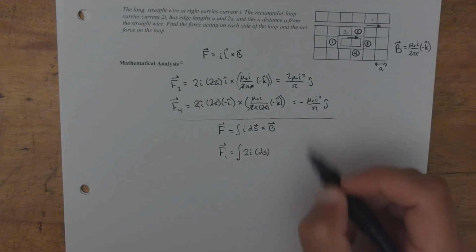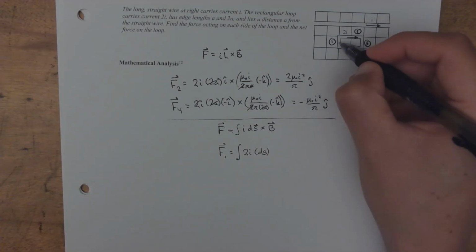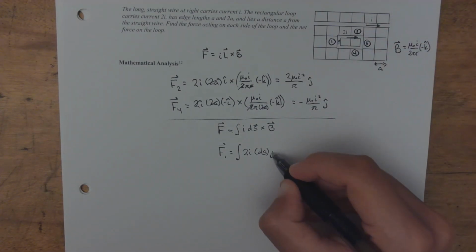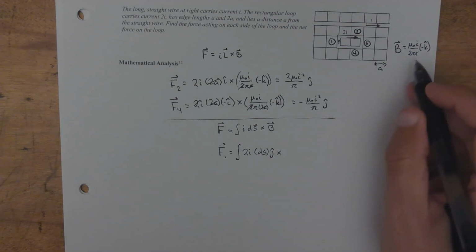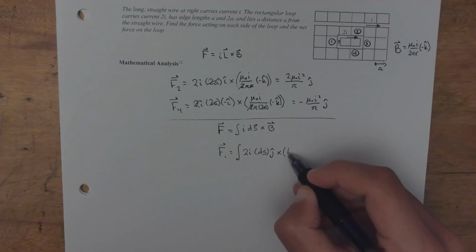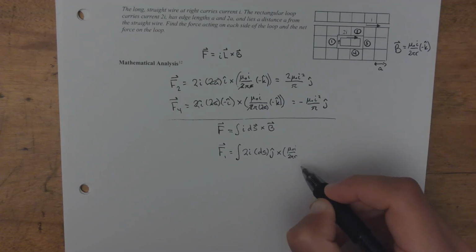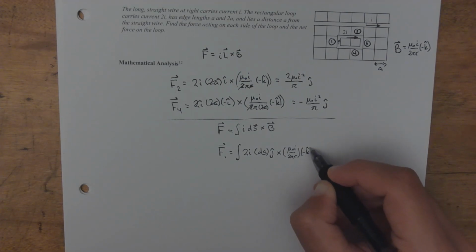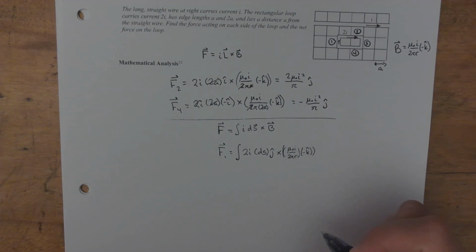The direction is given by the direction that the current is going in, which on side 1 is in the j hat direction. And B is still equal to mu naught I divided by 2 pi r, and that is in the negative k hat direction.